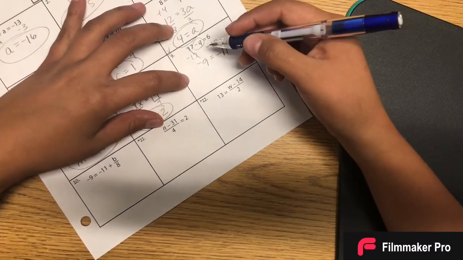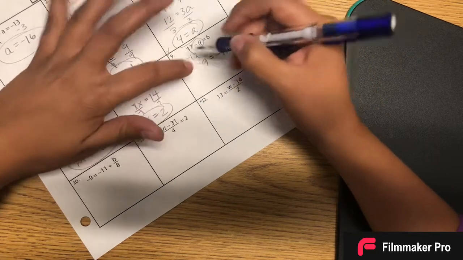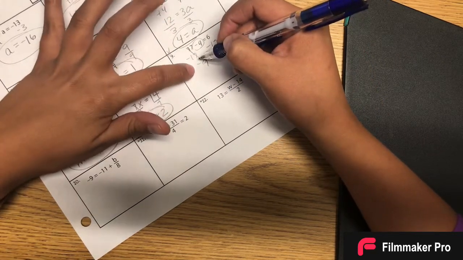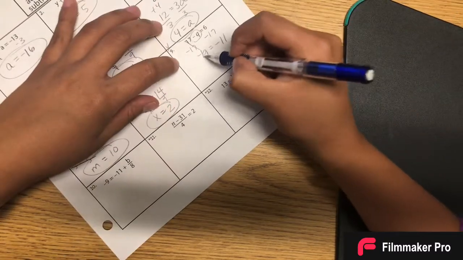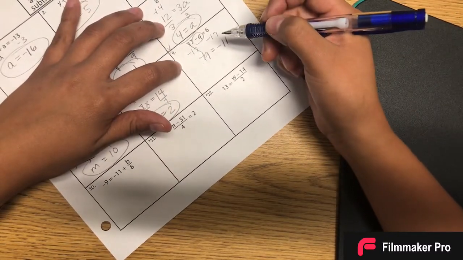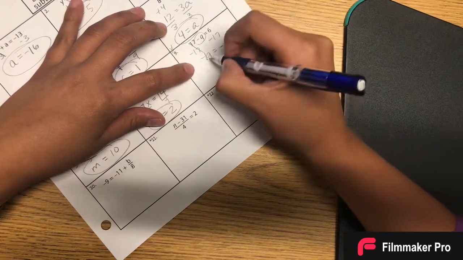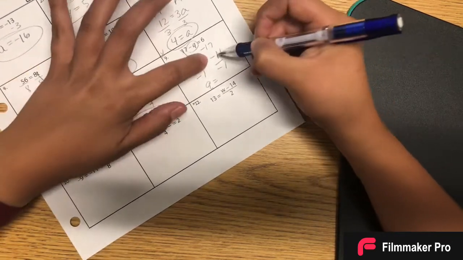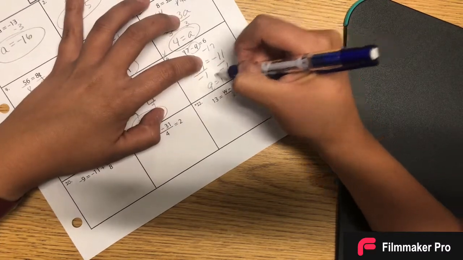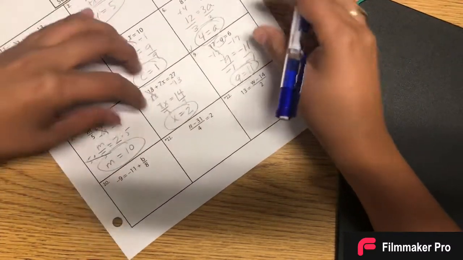But we have to be careful, because this is not just q, this is negative q, and the number that is in front of q is negative 1q. So I have negative 1 times q. Well, the inverse of multiplying by negative 1 is to divide by negative 1. So q actually equals negative 11 divided by negative 1 is positive 11. So watch out for the silent killer there.